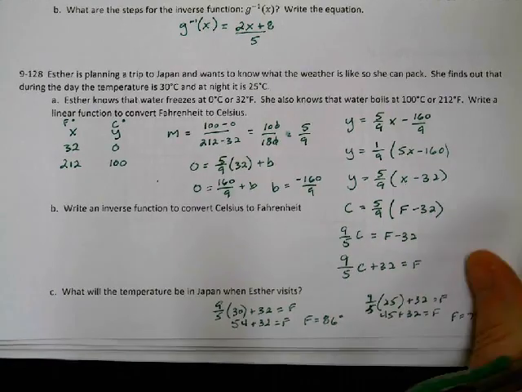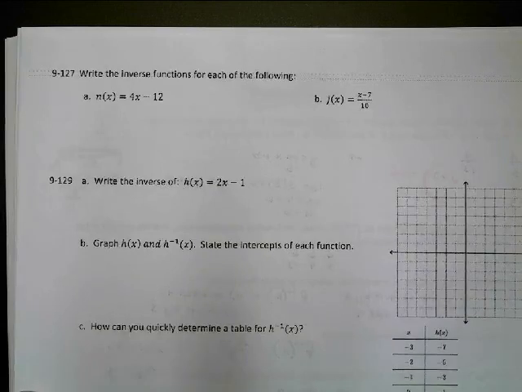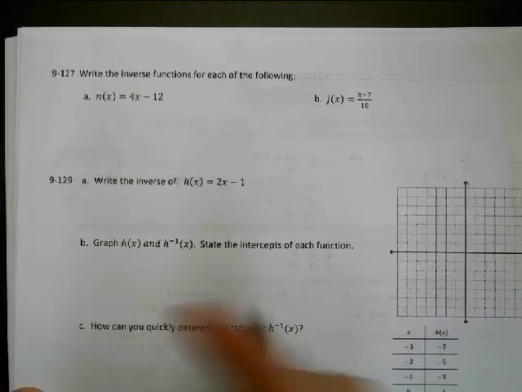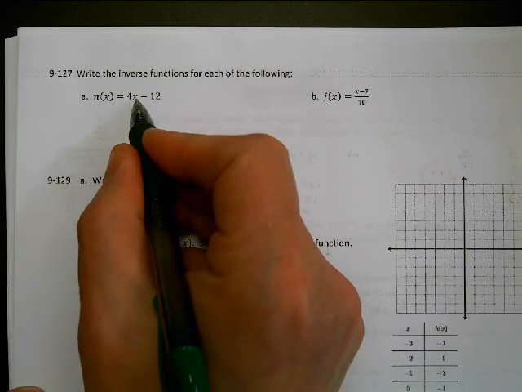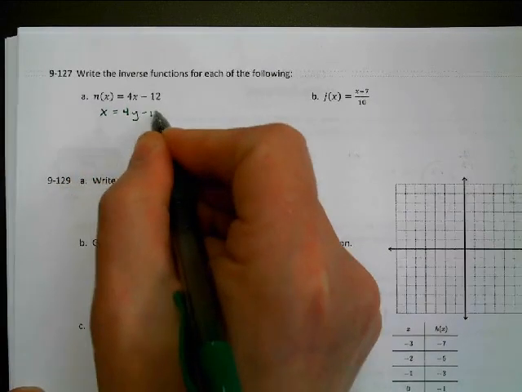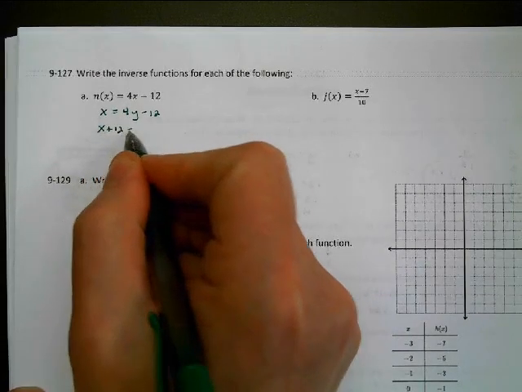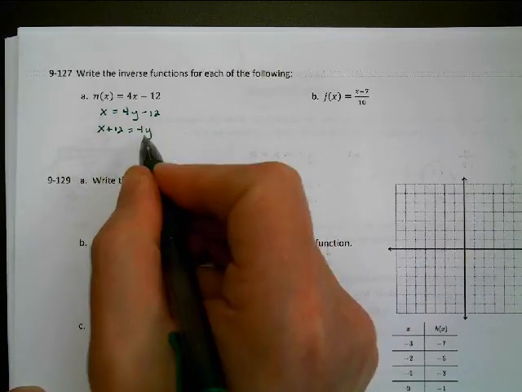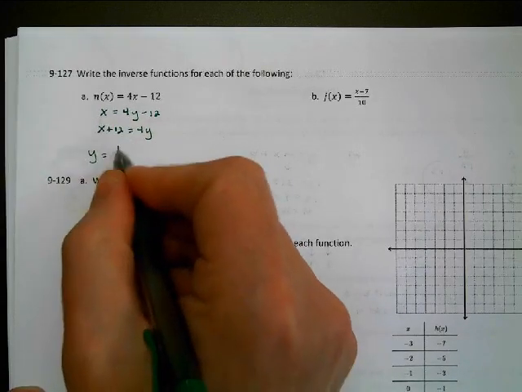All right, let's flip it over. Write the inverse function for each of the following. All right, so when we do the inverse, this is the y, this is the x. So the inverse, I switch them. This is x, this is y. So I add 12 to both sides. And then divide everything by 4. So if I divide this by 4, I get 1/4 of x. Divide that by 4, plus 3.